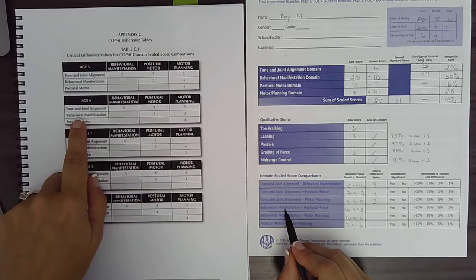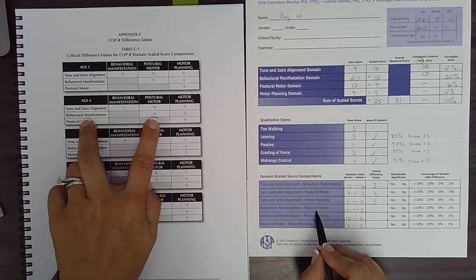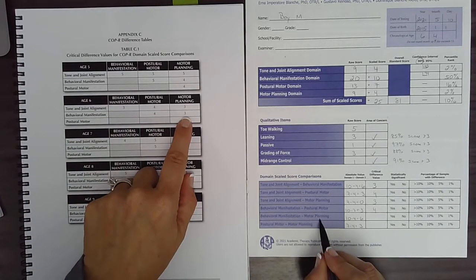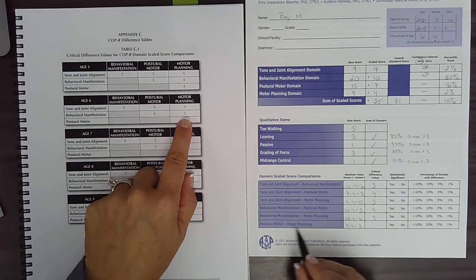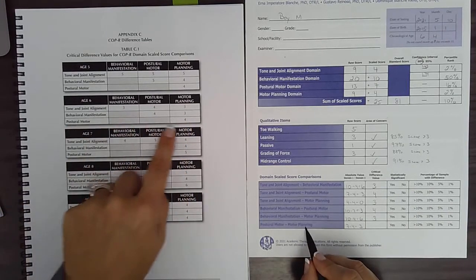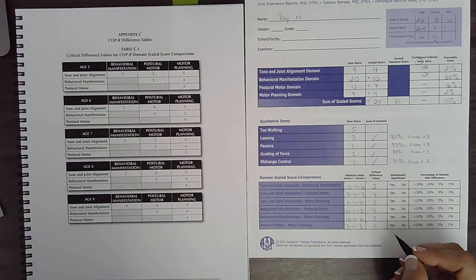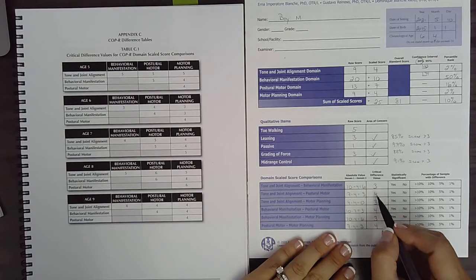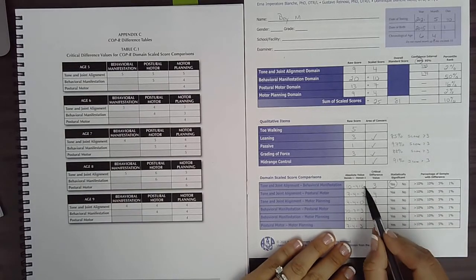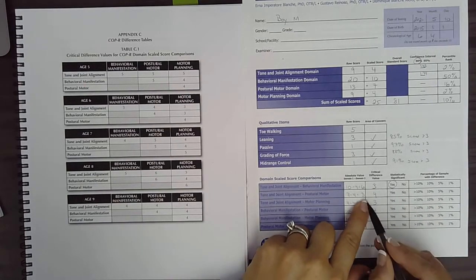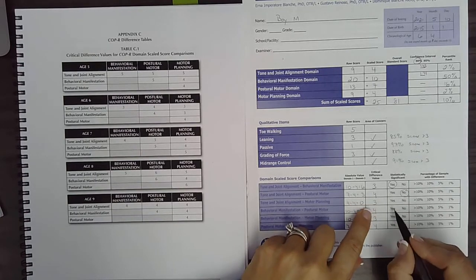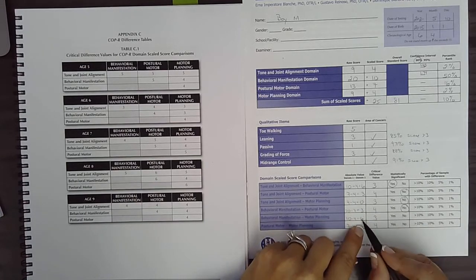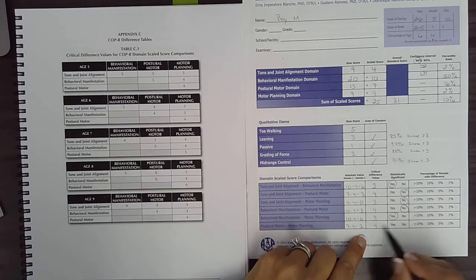Behavioral manifestation, comparing that with postural motor, that score is a 4. Behavioral manifestation and motor planning is a 3, that critical value. And postural motor and motor planning is a 4. That critical value is a 4. So if your difference is greater than a critical value, then it is statistically significant. So in this one, it is a yes. In this one, 3 is not greater than 4, so this is a no. 0, no. This is not greater, so that's also a no. This 6 is greater than the 3 here, and this is a no.